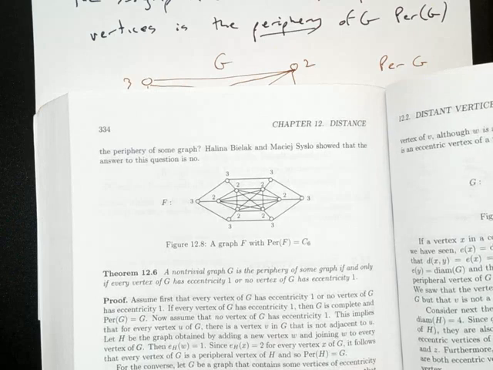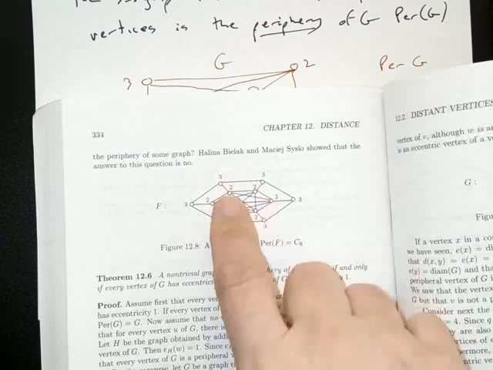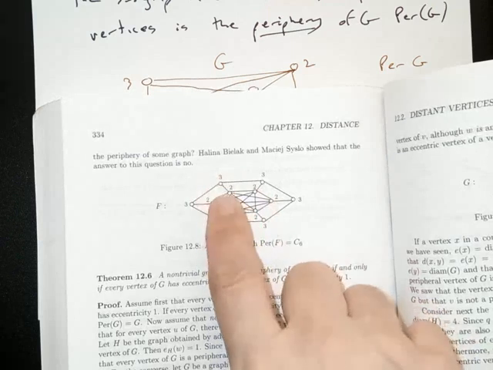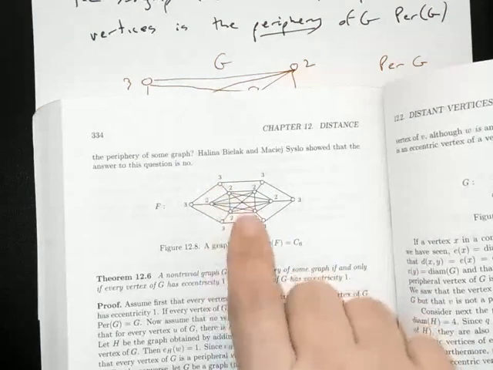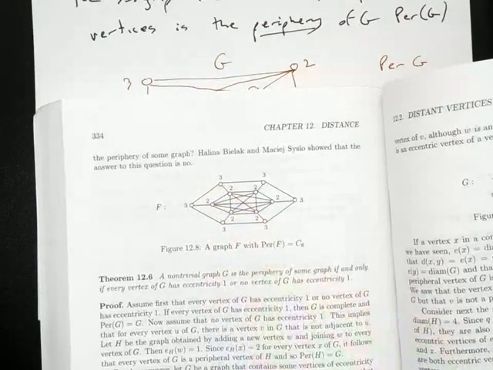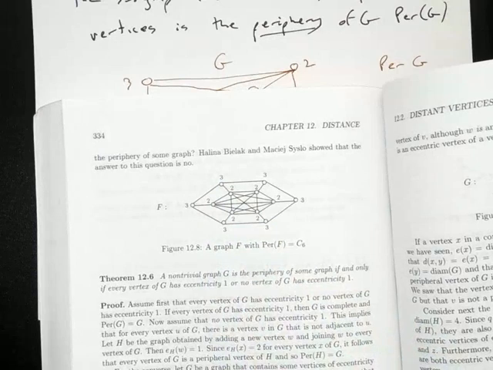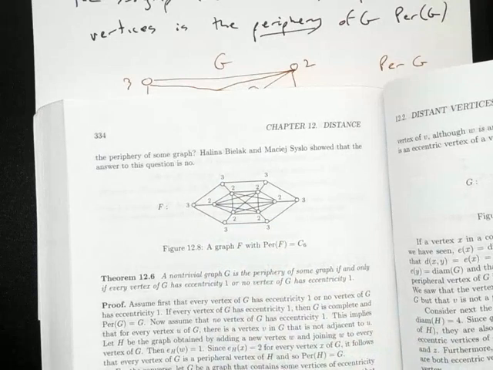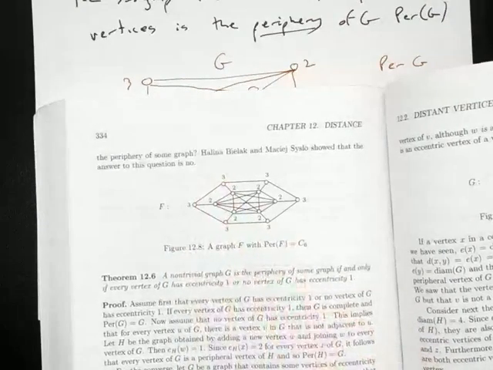But then from the outside, I can get to any vertex inside in one step. 1 and then 2. To get back to the outside, I need to cross one of those in-to-out bridges. So from outside to outside takes me 3 steps. Even if I go around or across the middle, takes me 3 steps.